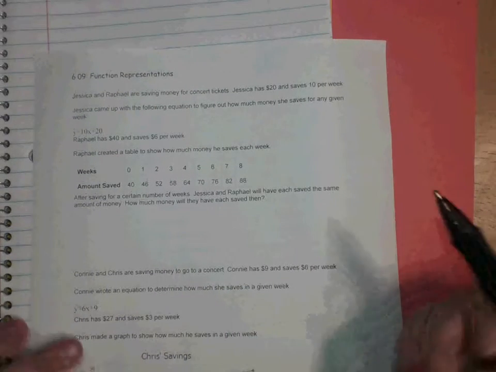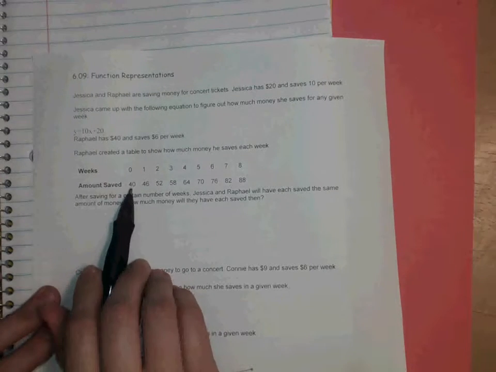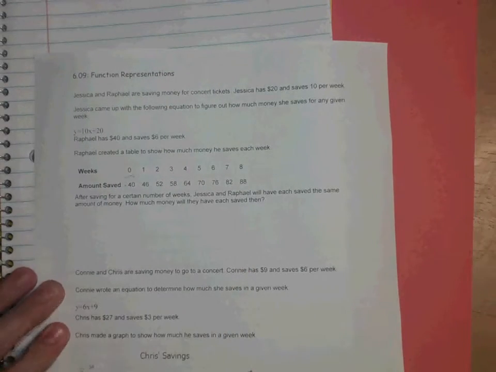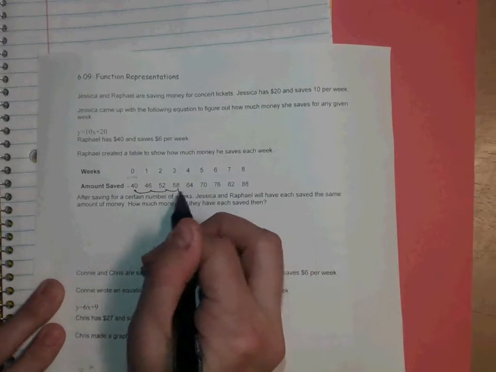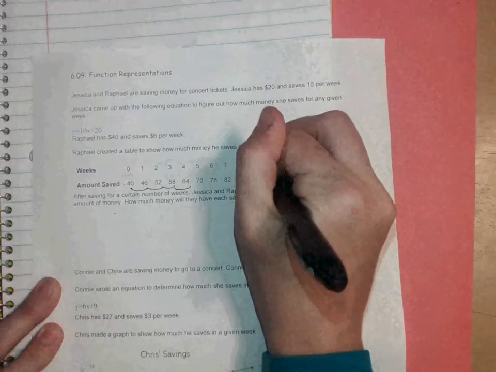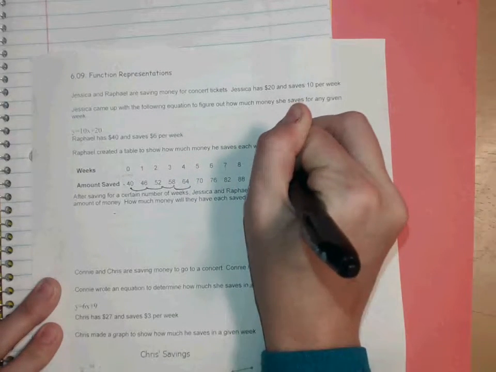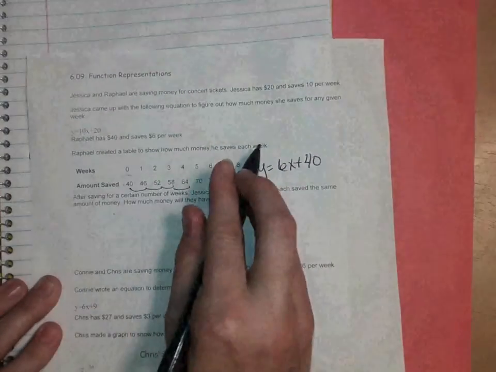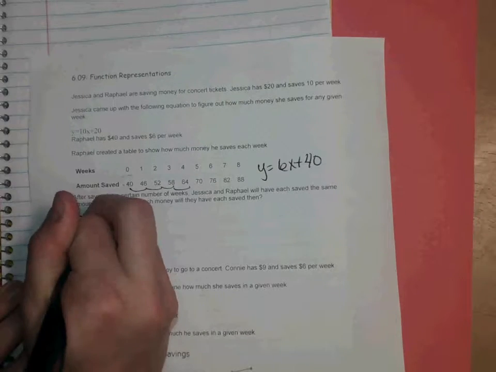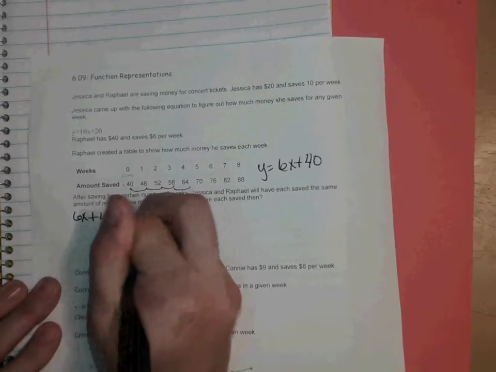So we need to figure out when these two are equal. What I would do is say, I know that here's my y-intercept right here. This is 40 because that's when my x is 0. Every week he's going up $6. So I can write out y equals 6x plus 40. Now all I have to do is set these two equal to each other to find out when they will have the same amount of money.